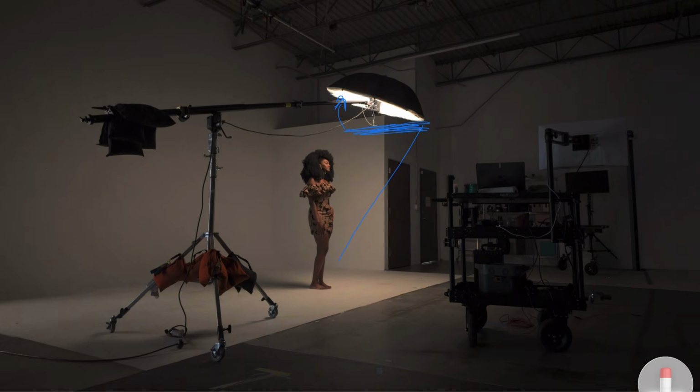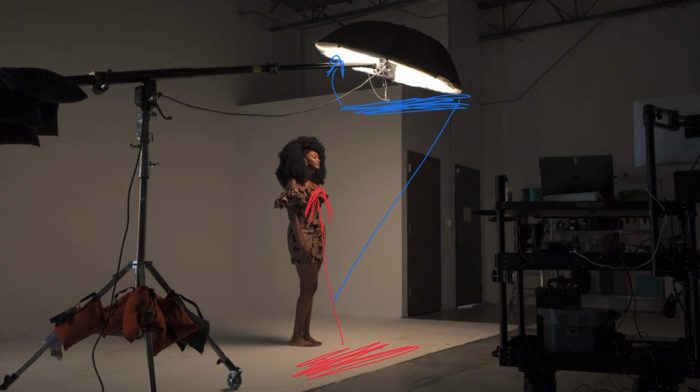And I have like a silent player in this situation, which is my floor. My floor is actually white, so some of the fill that's going to kind of bounce back up from that floor help support me photographing her with the light from above like this. So the light's going to basically come all the way down here, hit the floor, and it's going to illuminate back upwards towards her body as well.